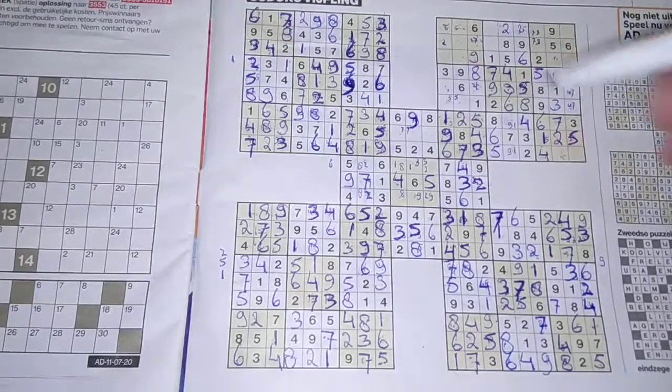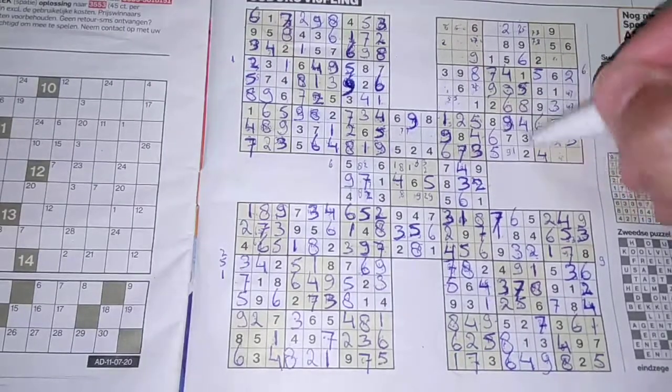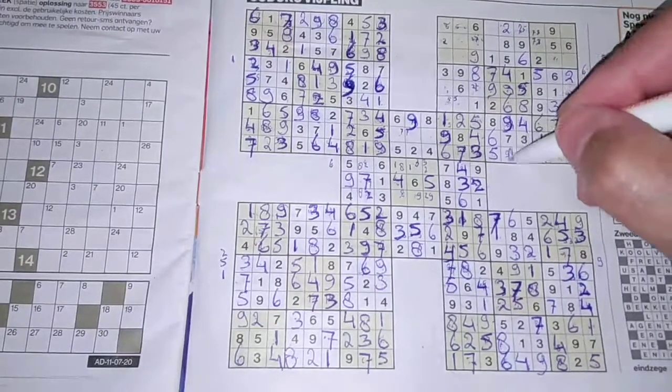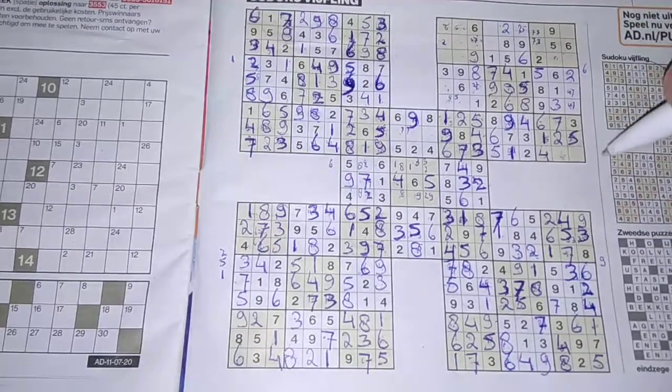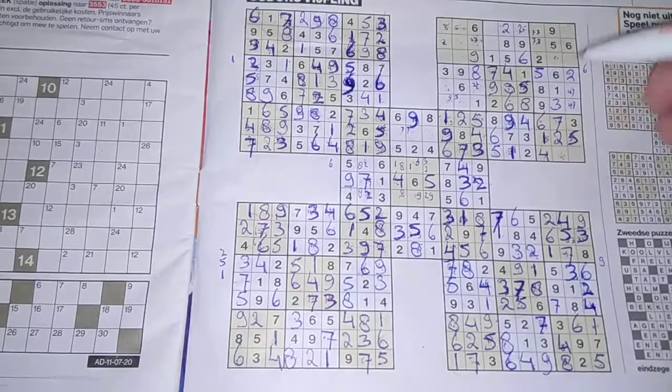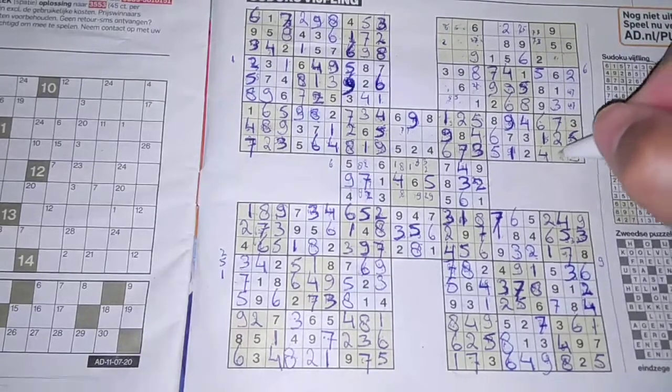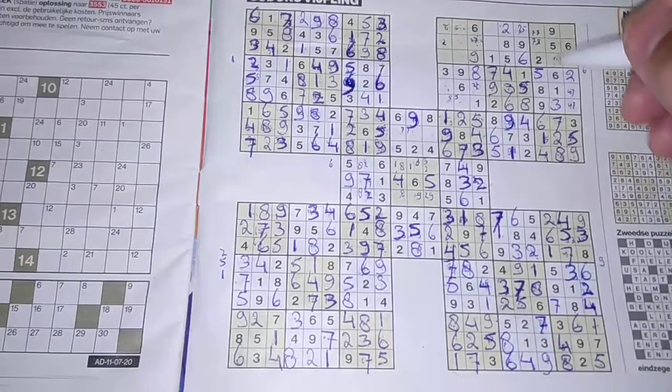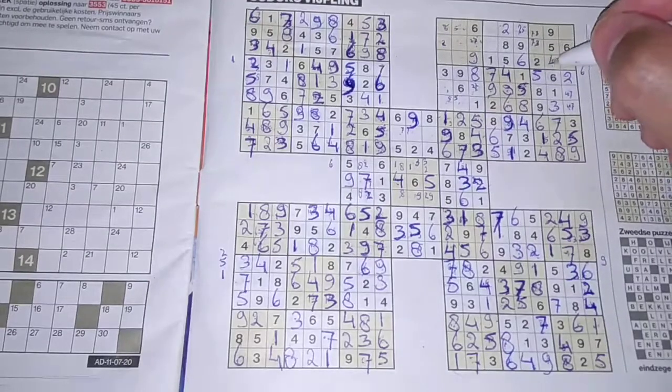1 number left in this row for the number 9. 1 number left in this big square for the number 1. 2 numbers left for the 8 and the 9. We have a 9 here, so no 9 there. 9 should be here, and the 8 goes there. 1 number left in this column for the number 4.